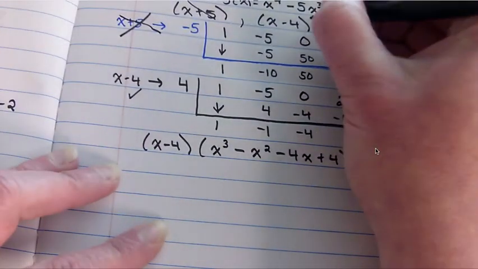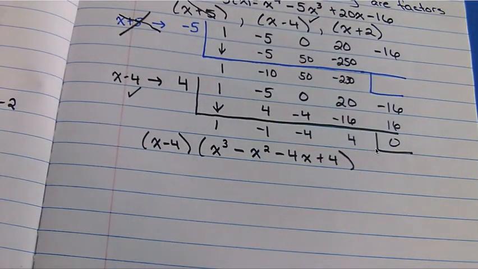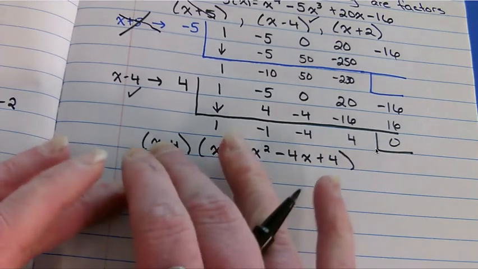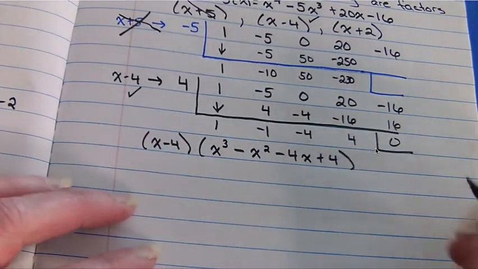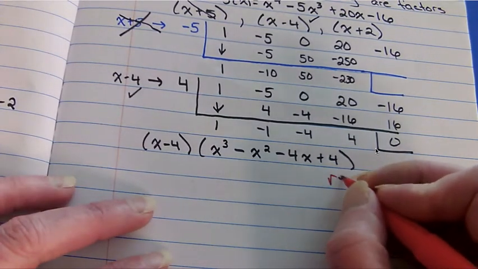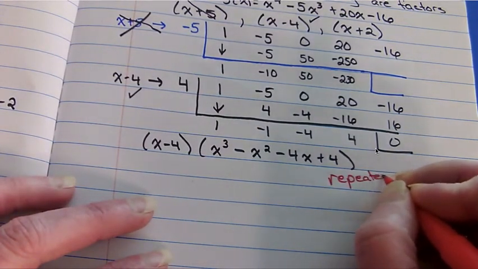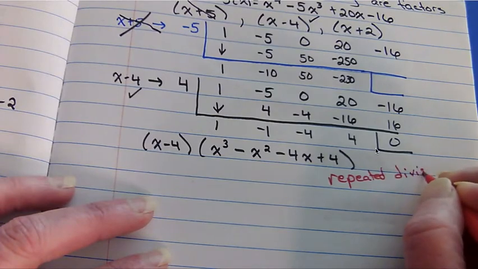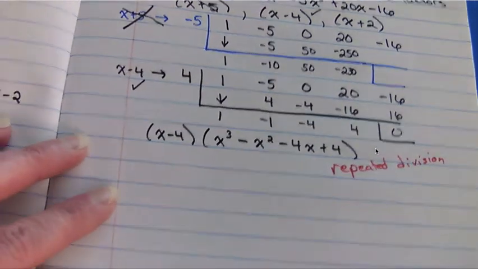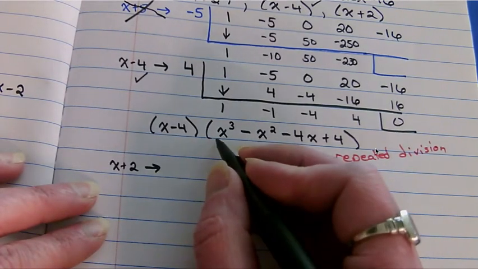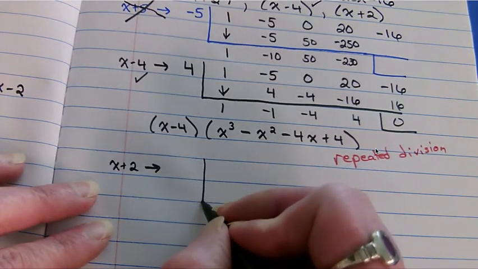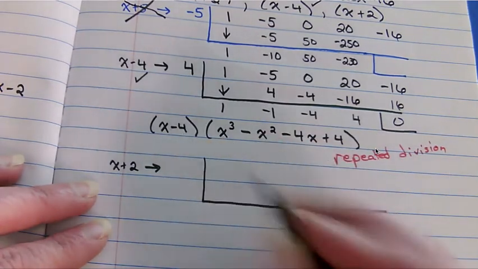Now, I checked x minus 4. I did not check x plus 2. Now, the beautiful thing is, sort of like when you were dividing numbers, if I've already divided out one of the factors, I can divide what's left. This is called repeated division. Now I can take x plus 2 and divide that into what's left after I factored out the x minus 4.